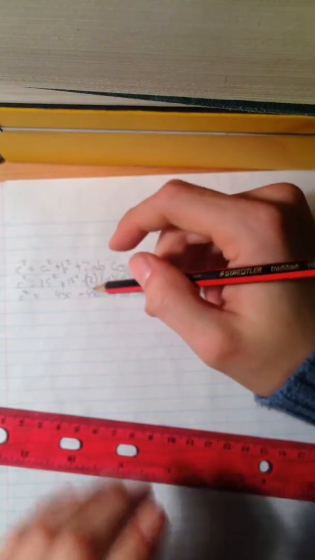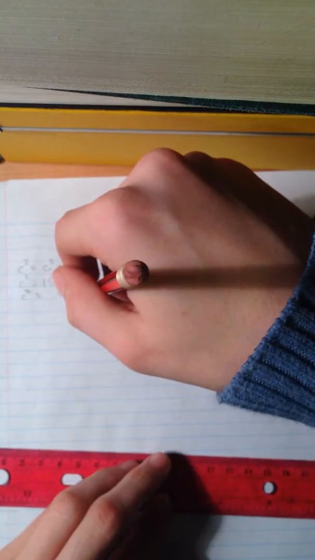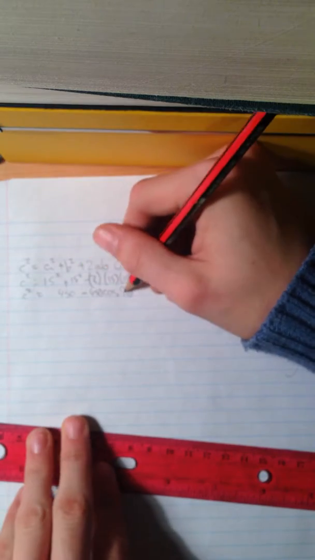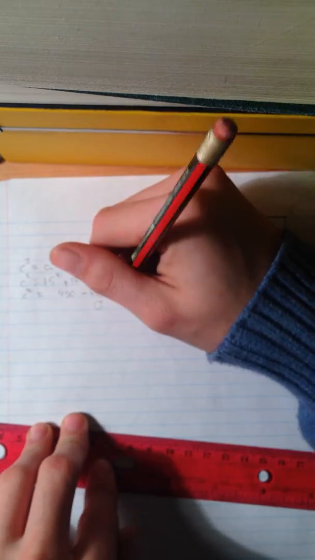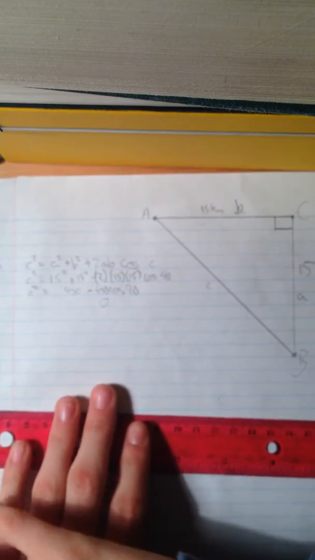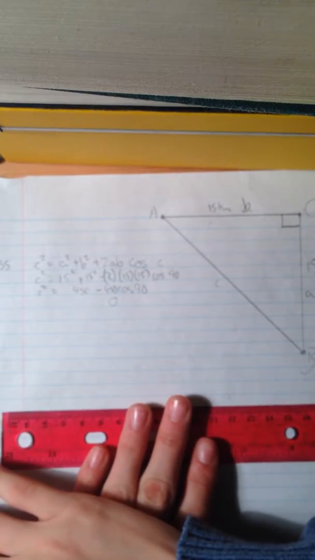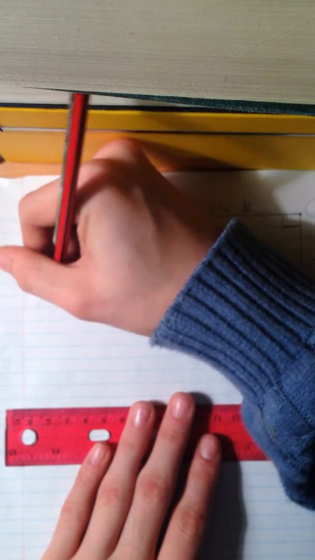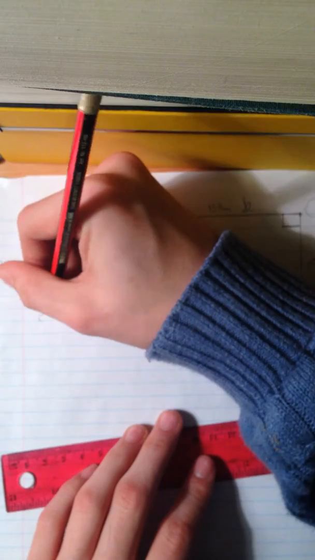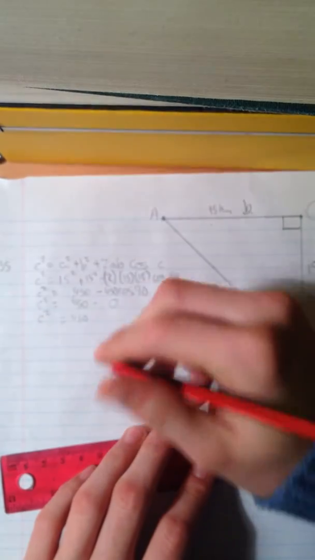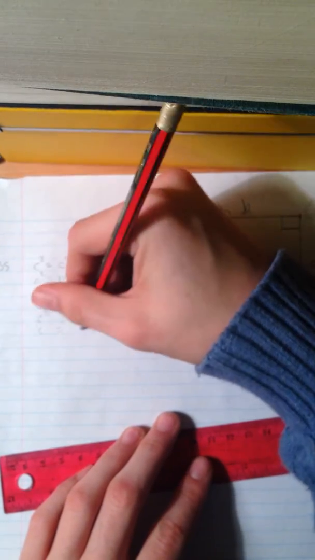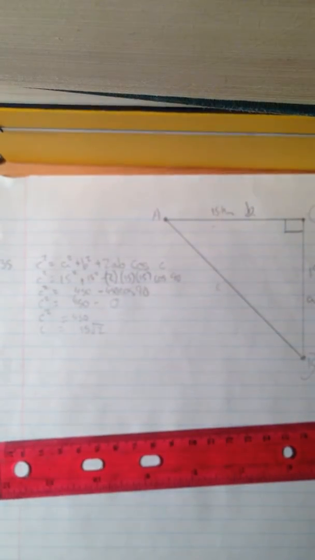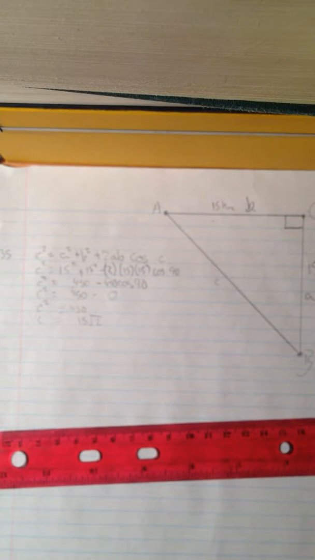If you plug that into your calculator, 450 cos 90 is 0, because cos 90 is always 0, and 0 times any number is 0. So 450 minus that equals c squared. So c squared equals 450, and therefore c equals 15 root 2, because you square root the 450.